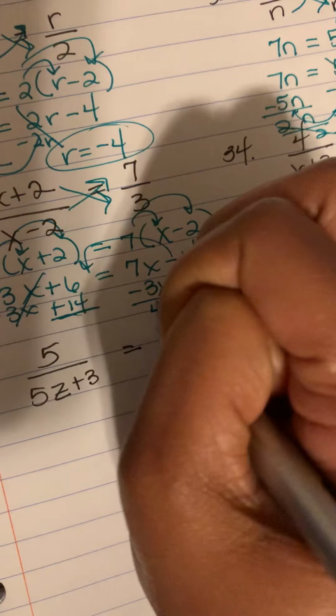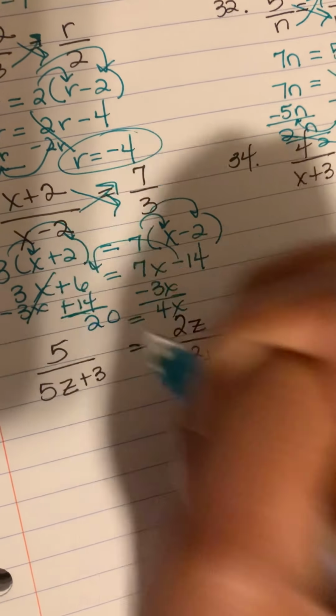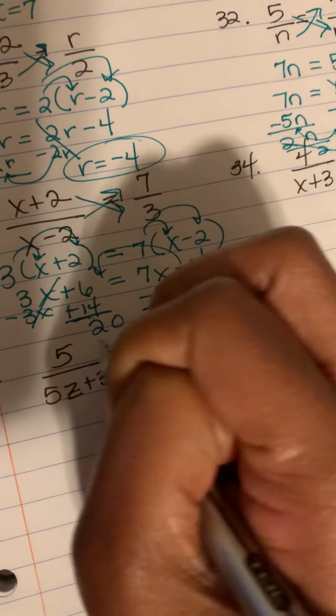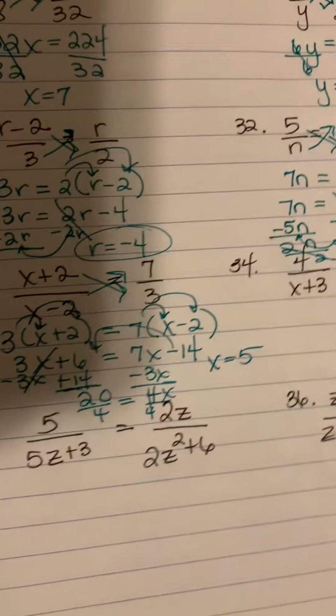So 7 minus 3, that gives me 4x. 6 plus 14 is 20. Divide both sides by 4. And x equals 5.